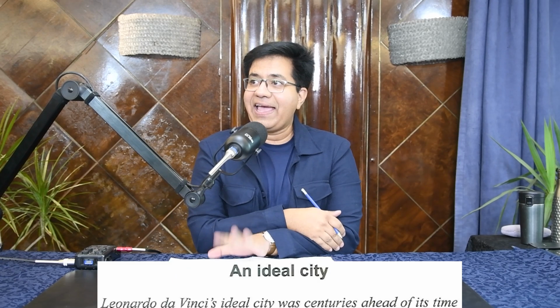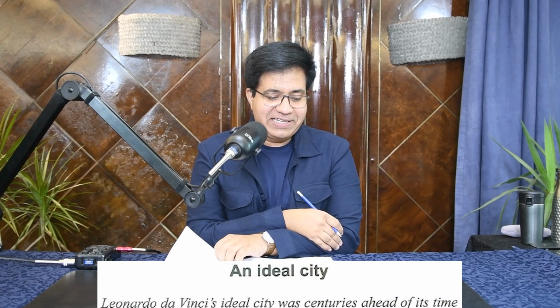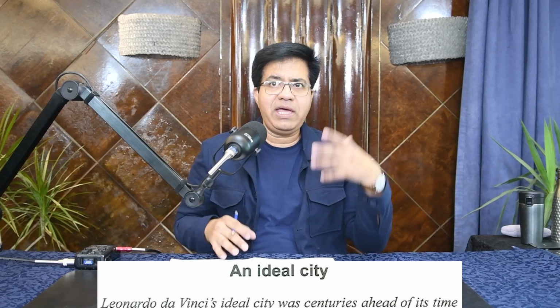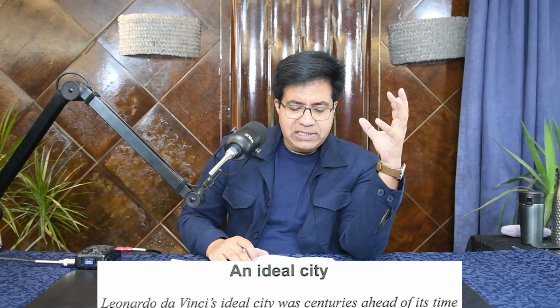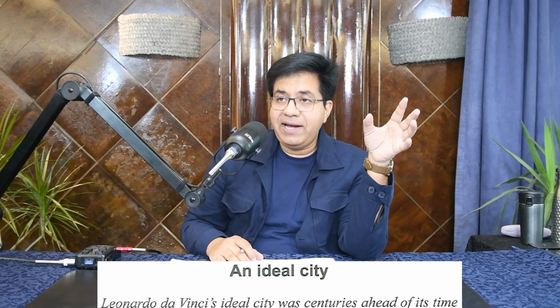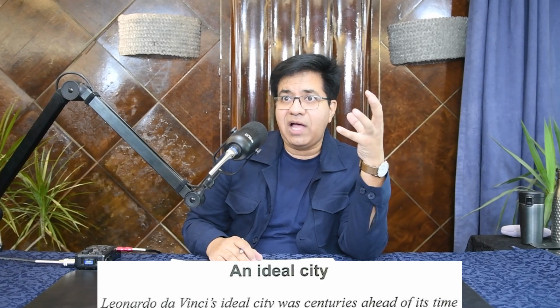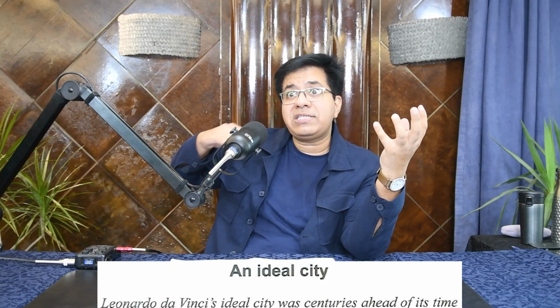Alright, now reading passage 3, an ideal city. Again, they are going to just take us to an ideal city. Leonardo da Vinci's ideal city. Wow, it's amazing. Leonardo da Vinci, you may have heard the name. Ideal city was centuries ahead of its time. Like Leonardo da Vinci passed away many years ago, but his ideal city was centuries ahead of his time.